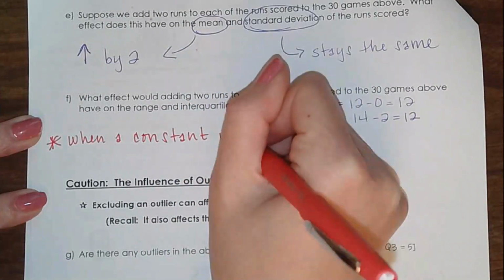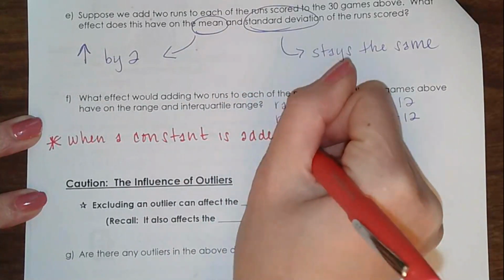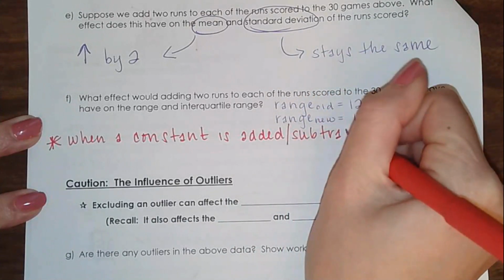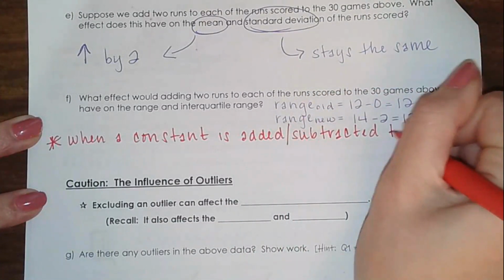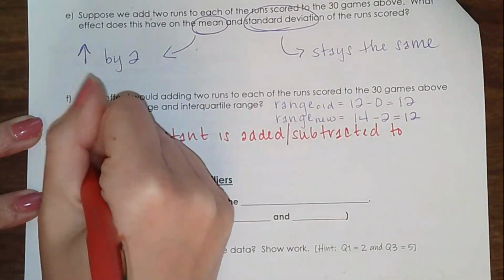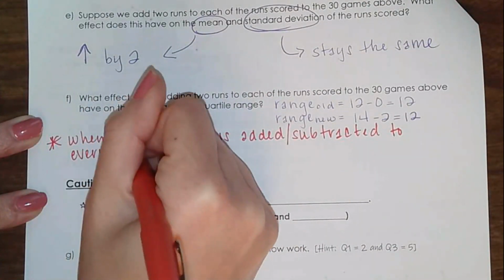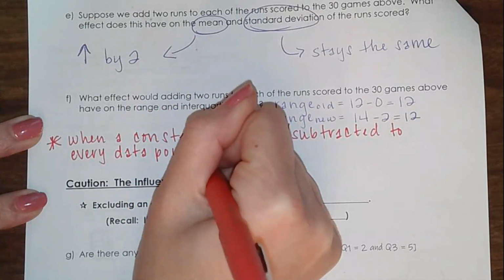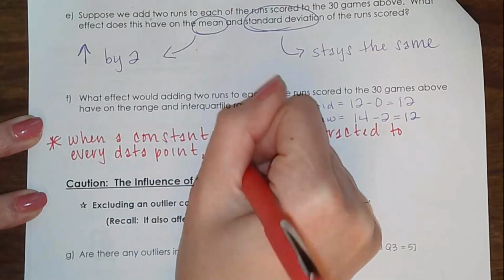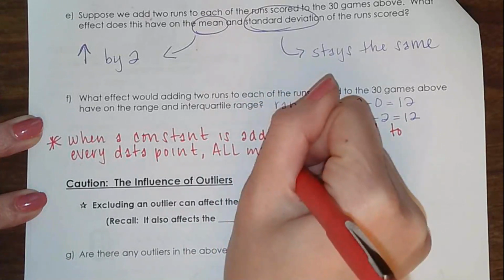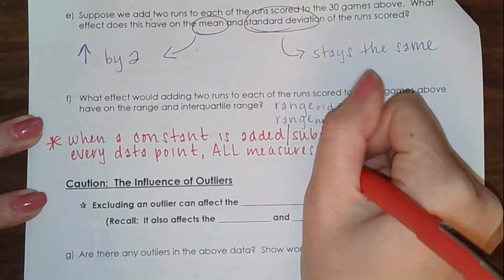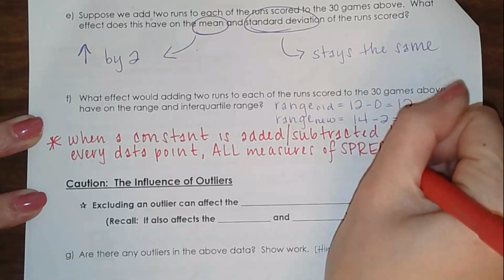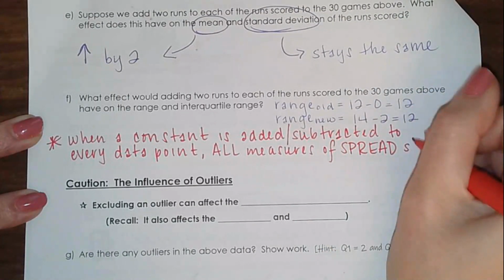So if you want to write added or subtracted, to every data point, all measures of spread stay the same.